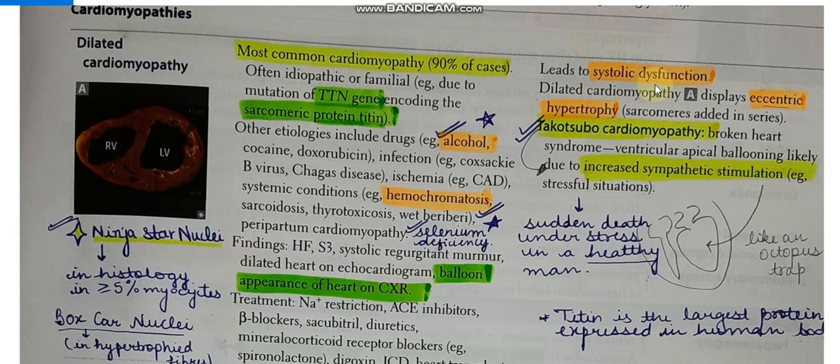Now, the second thing is that it is systolic dysfunction. It is right. It is the eccentric hypertrophy. If there is hypertrophy, it will be eccentric hypertrophy, that is the hypertrophy that grows outwards. Okay, so this is eccentric hypertrophy.